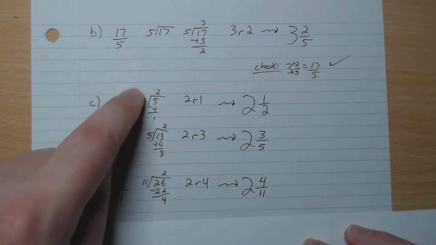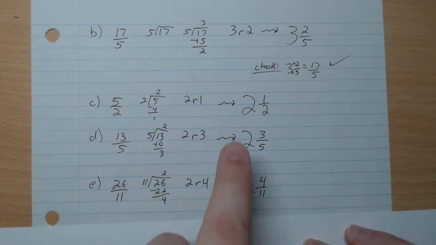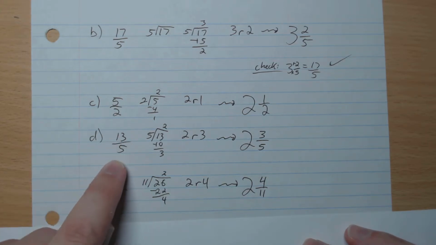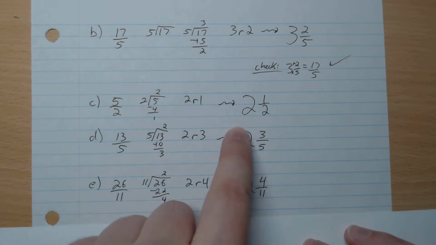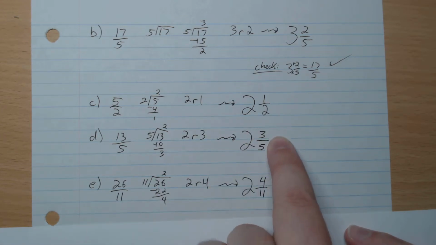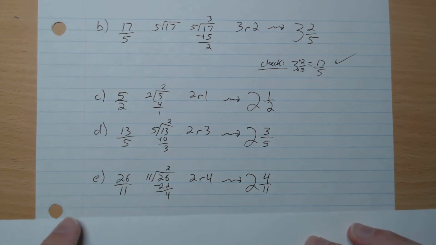5 over 2, long division, 2 remainder 1, so 2 and 1/2. 13 over 5, long division gives us 2 remainder 3, so it's 2 remainder 3 out of 5, 2 and 3/5. E, 26 over 11, perform long division, we get 2 remainder 4, so 2 and 4/11 is our answer.